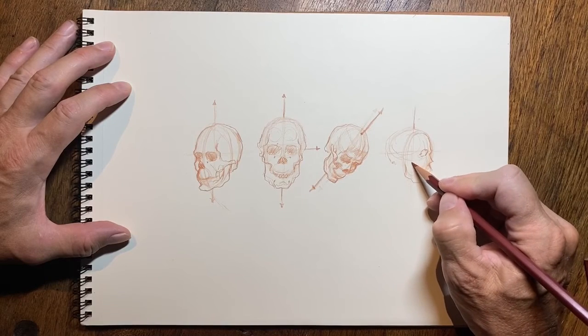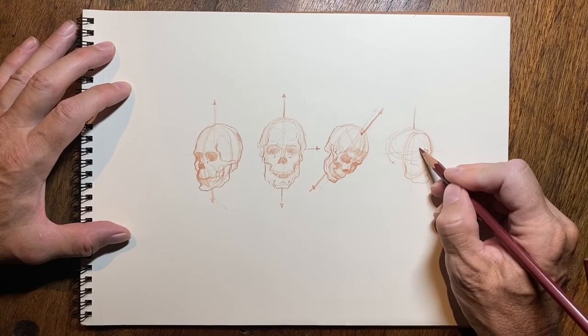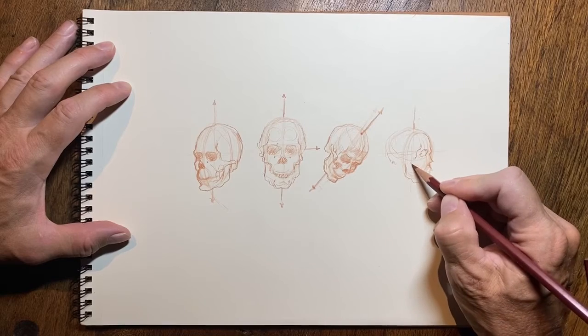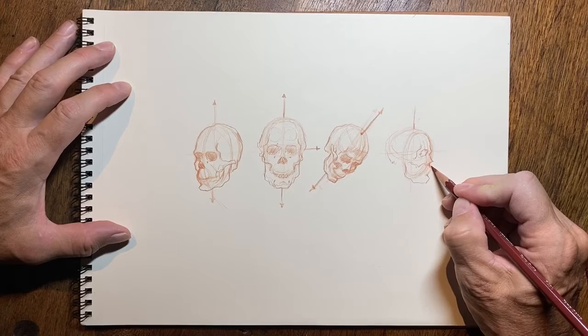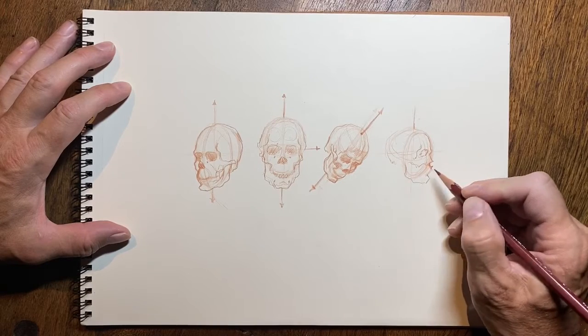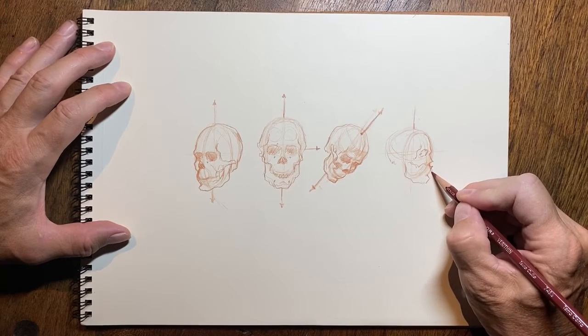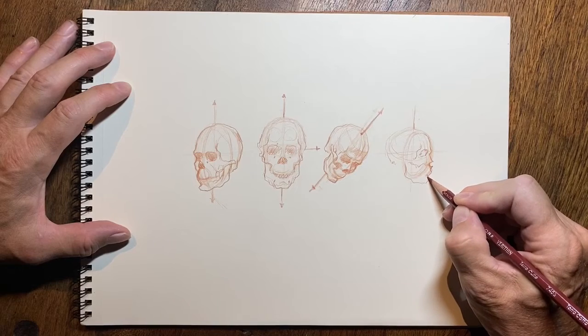And we have the temporal ridge in here. Then we have the maxilla. And right in here is the little spine, the nasal spine.